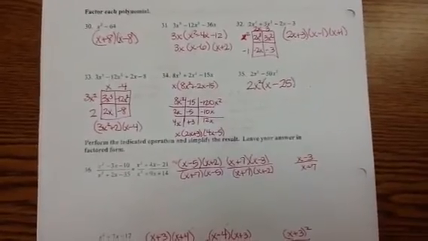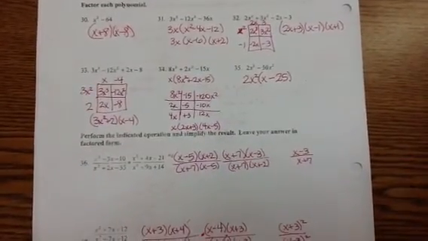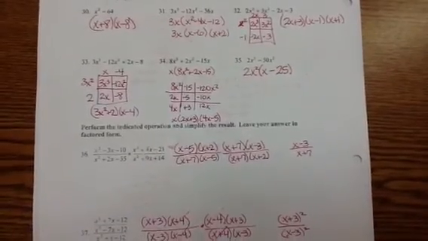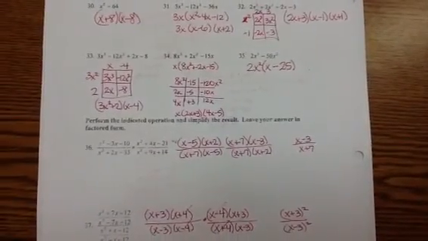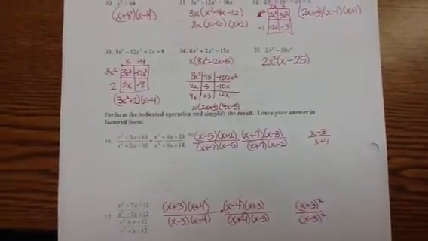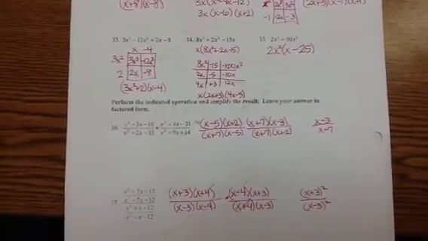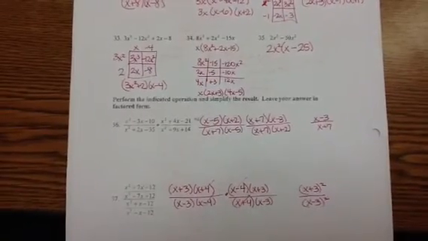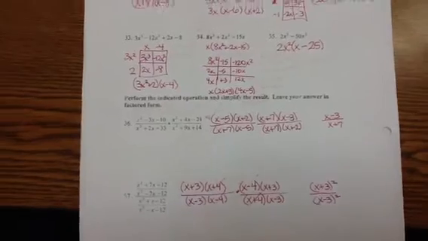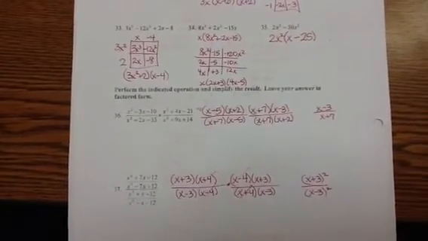For 32, I did an area model since it was 4 terms, and got 2x plus 3, then x squared minus 1. X squared minus 1 can break to x minus 1, x plus 1. 33, I did an area model and did 3x squared plus 2 and x minus 4. Some of you might say, well, 3x squared plus 2 might break down. It doesn't because it's not a difference.